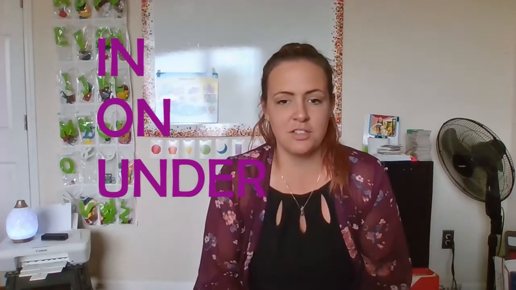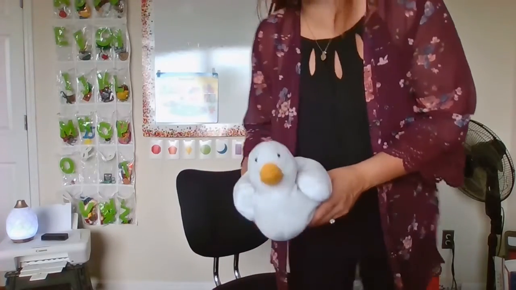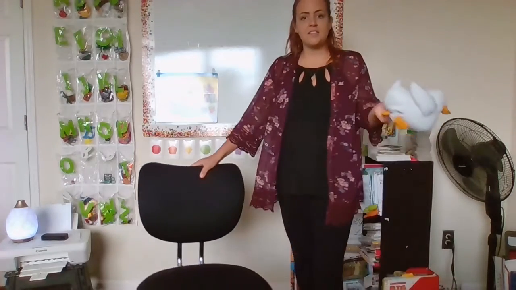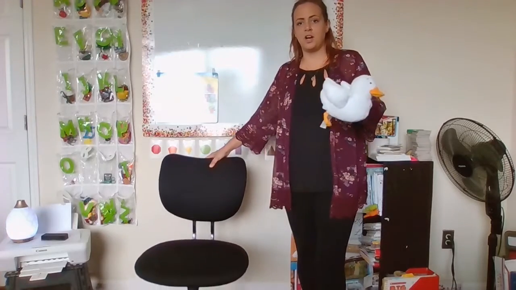So I want to introduce you to quack, quack, Mr. Duck. And Mr. Duck is going to help us practice these 3 words. In, on, under, right? Remember our 3 words? All right, so I'm going to back up just a little bit because Mr. Duck really wants to help us learn these 3 position words.